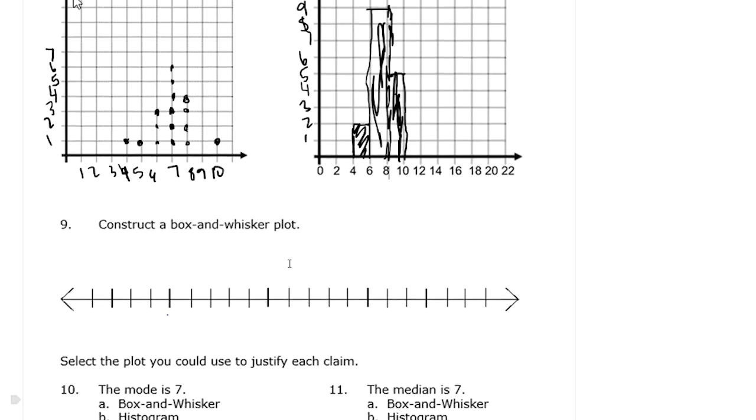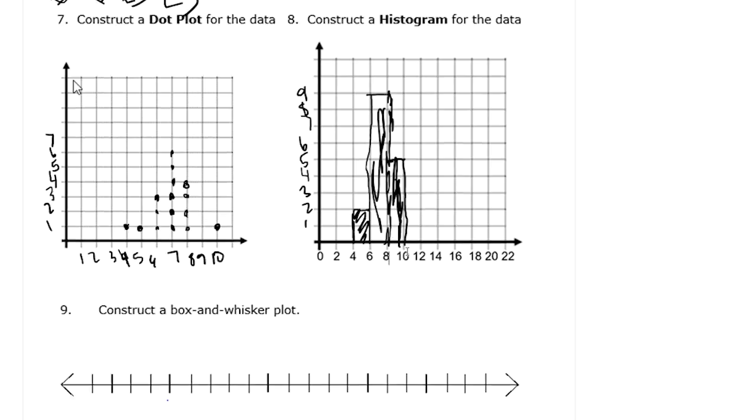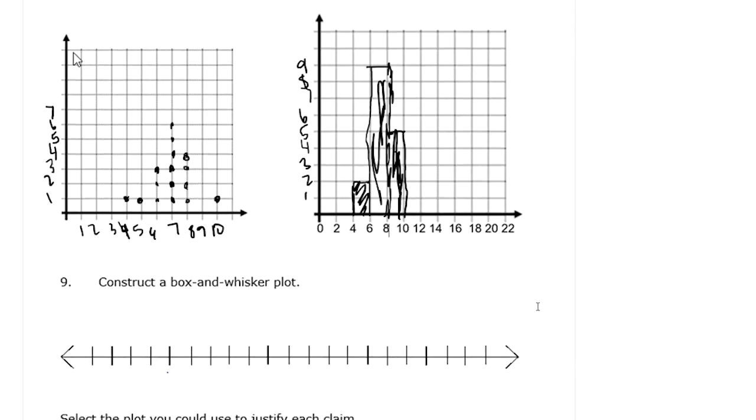So let's first construct a box and whisker now for this data. So we're going to start with our minimum is 4. And we're going to go all the way up to 10. So I'm just going to pick 1, 2, 3, 4, 5, 6, 7, 8, 9, 10. Our min is 4. Our max is 10. Now let's find our median.